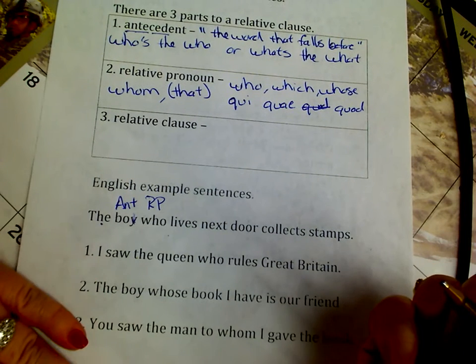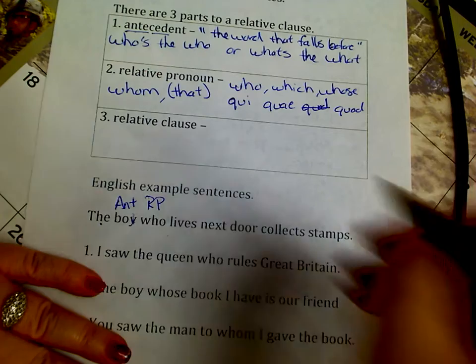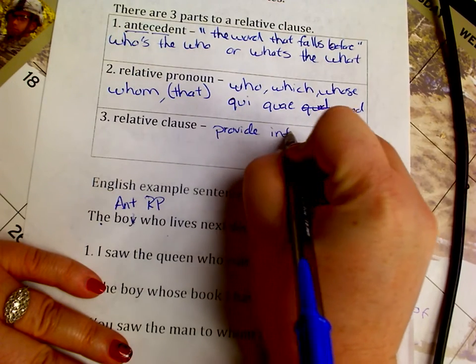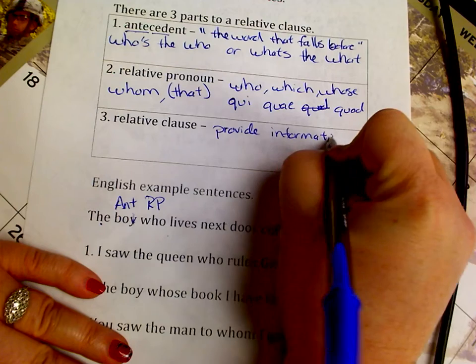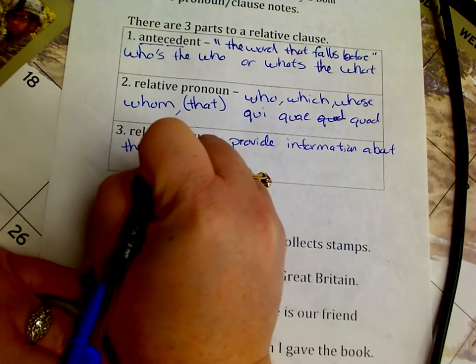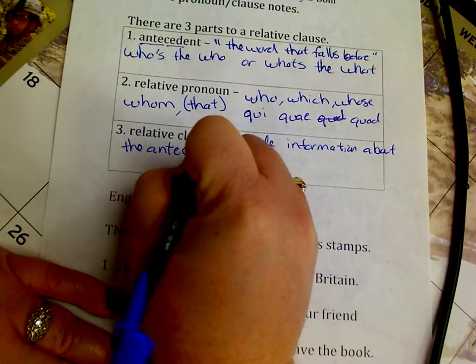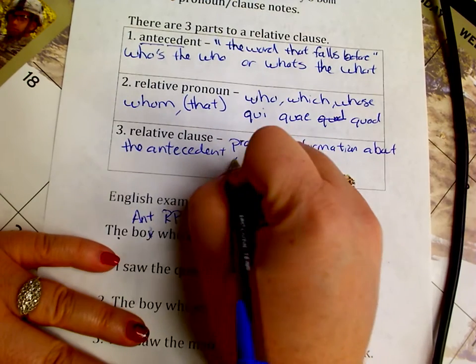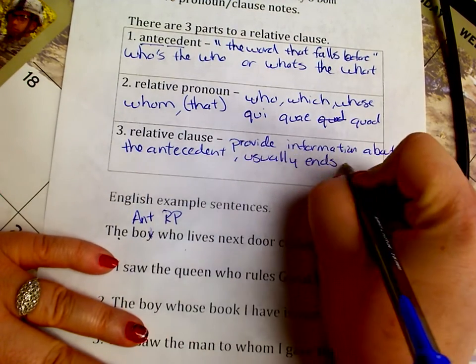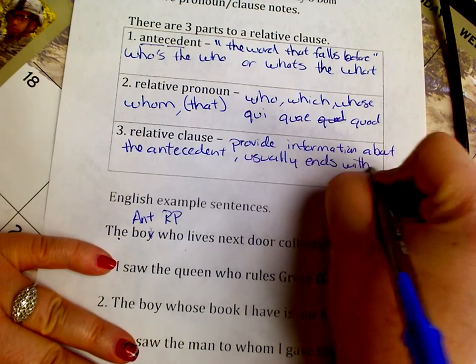Now we talk about the relative clause. The relative clause provides information about the antecedent. And it usually ends with a verb in Latin.